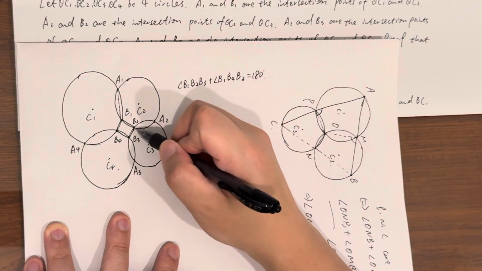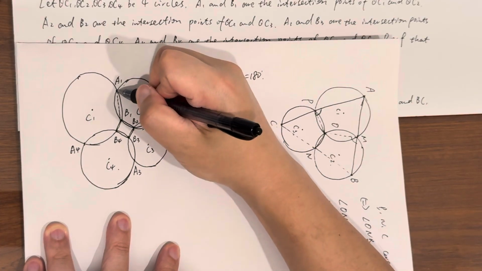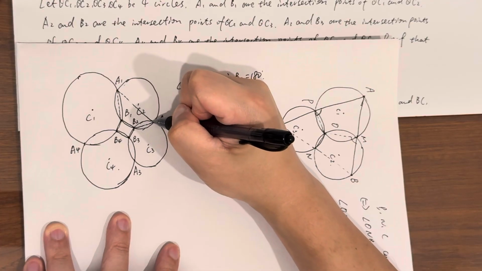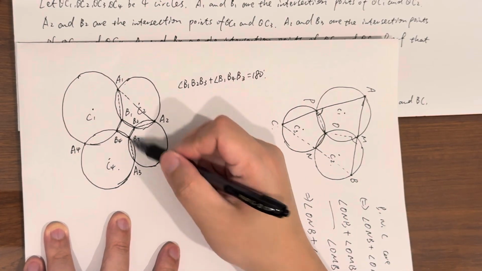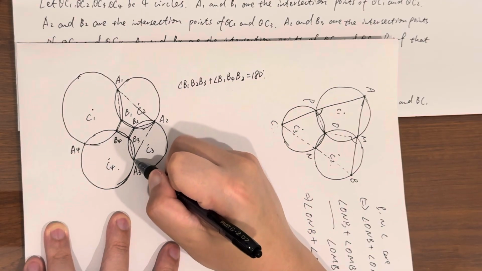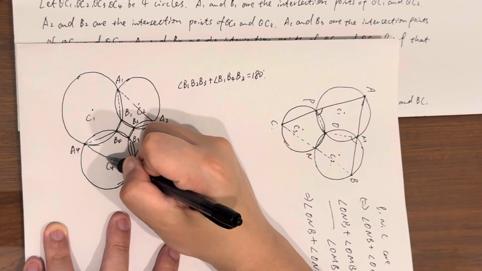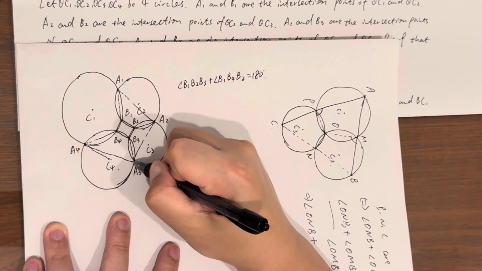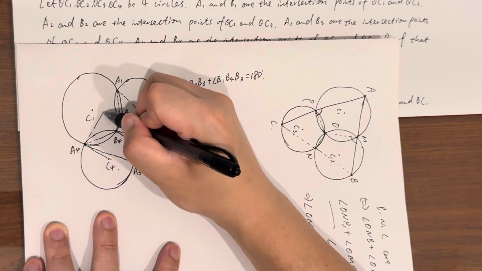A1, B1, connect B2, A2, connect A1, A2. Similarly, connect A3, B3, connect A2, B3. We connect A4, B4, connect A4, A3. Right? And connect A4, A1.